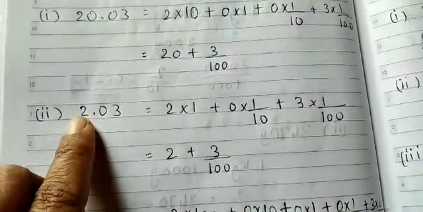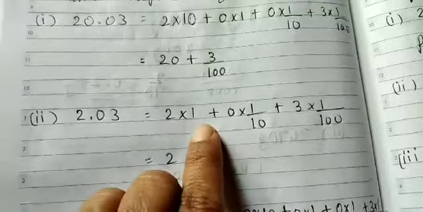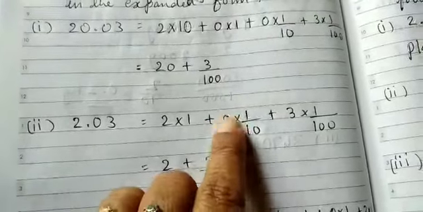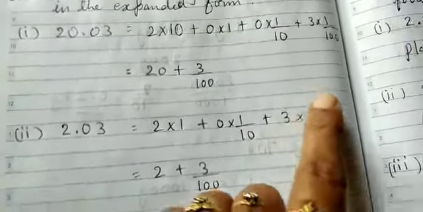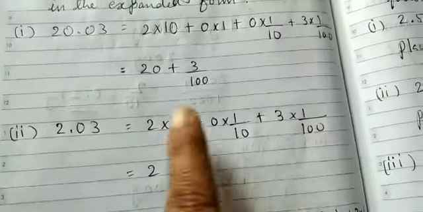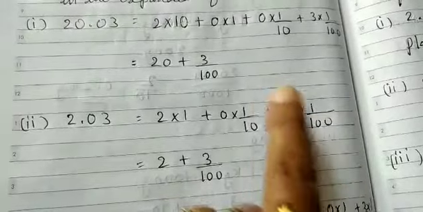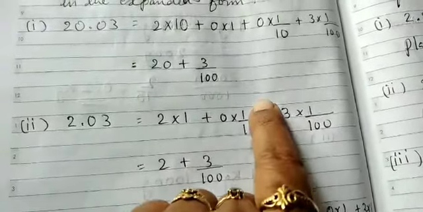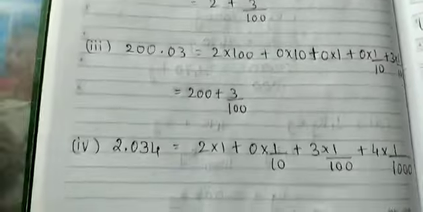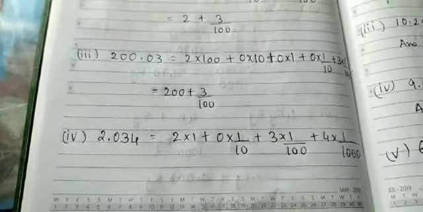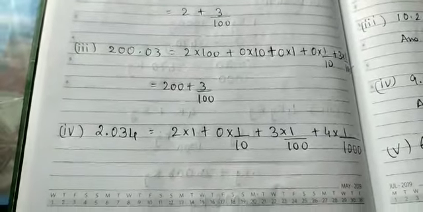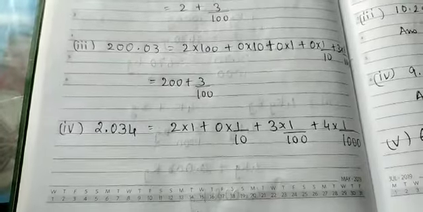2.03. 2 holds ones place. So 2 multiplied by 1. Then plus 0 multiplied by 1 by 10. Plus 3 multiplied by 1 by 100. Move on to the next step. 2 plus 3 by 100, because this becomes 0. Similarly, we have carried out the third and fourth expanded forms.